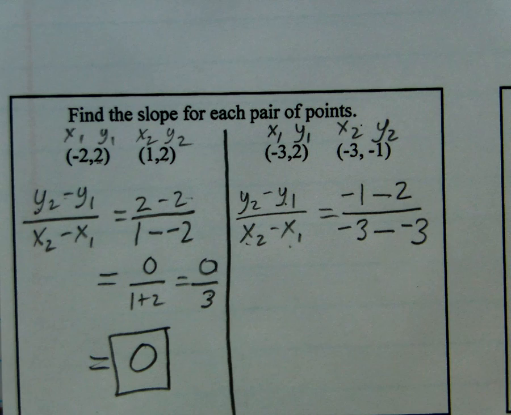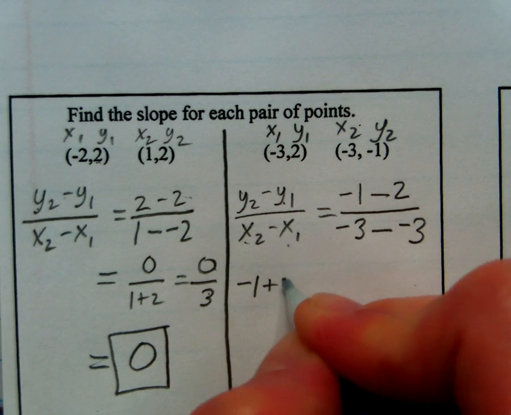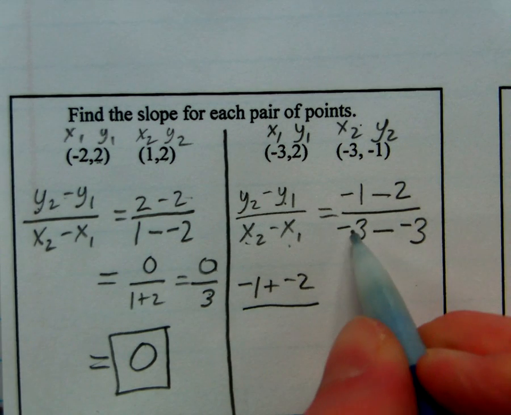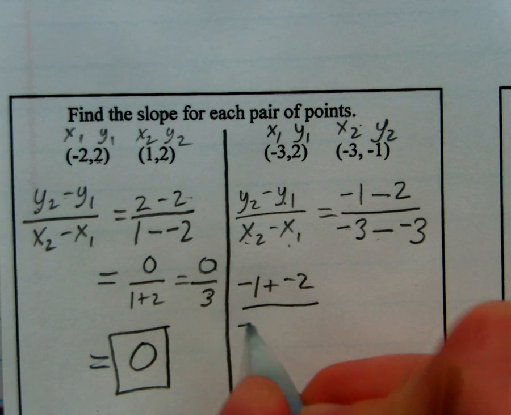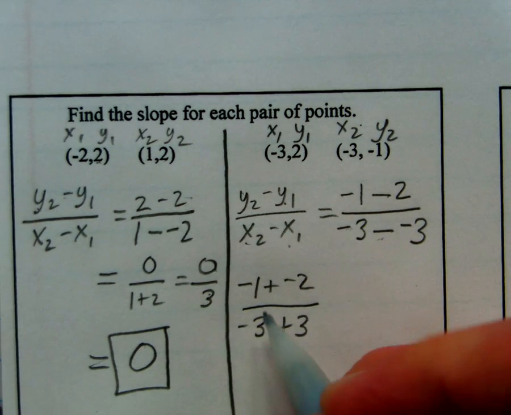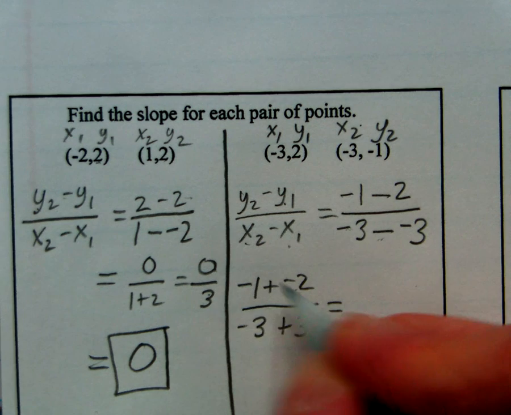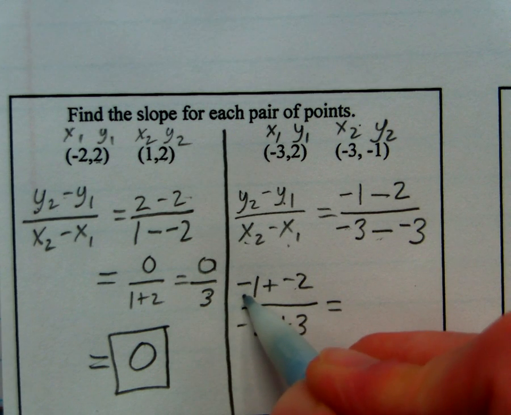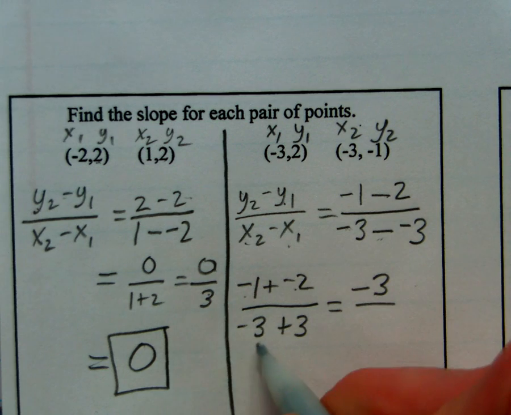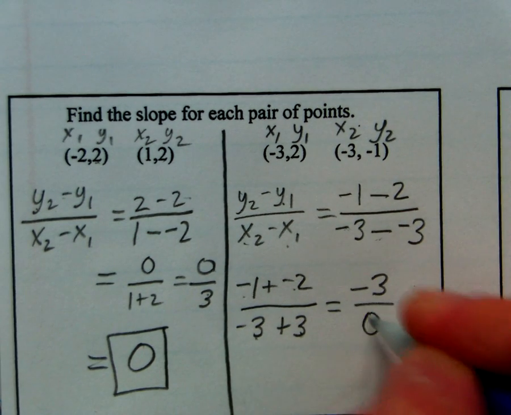Some people prefer, but you don't have to, rewrite it as negative 1 plus negative 2. If you don't like that, just keep it the way it is. Some people prefer to go ahead and change this. It'd be negative 3 plus positive 3. So I'm just using the keep, change method from last year. So negative 1 plus negative 2 is like, I owe $1 and then I borrow 2 more, so I owe 3. It's like negative 3. Negative 3 and positive 3 cancel. It's like 3 minus 3 gives us 0.